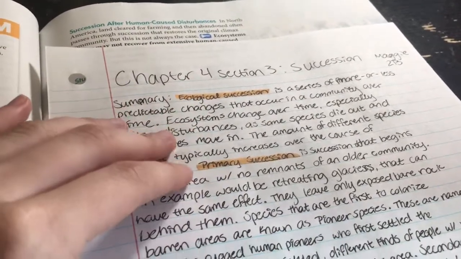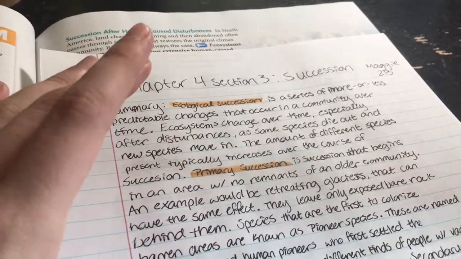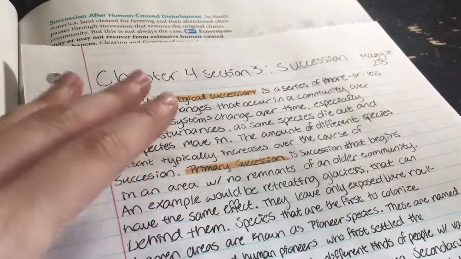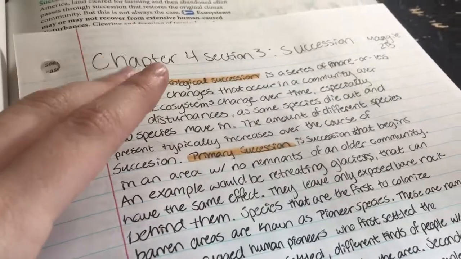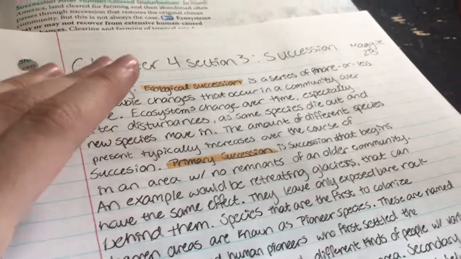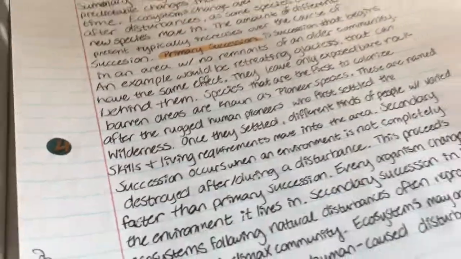I also do not suggest writing this in pen, because if you screw up, then it can become a disaster, because you want them to be as neat as possible for when you go back to read them again. These are especially helpful for studying for tests. Read through them, since it's a short summary of an entire section in a chapter. Read through that. It'll give you a brief synopsis of what happened.